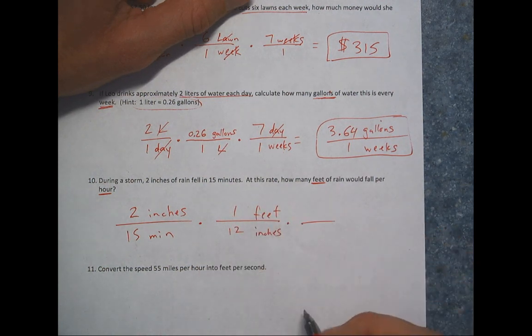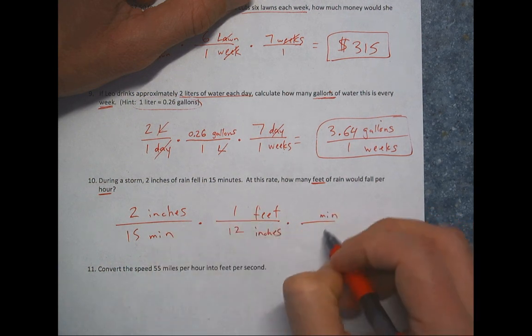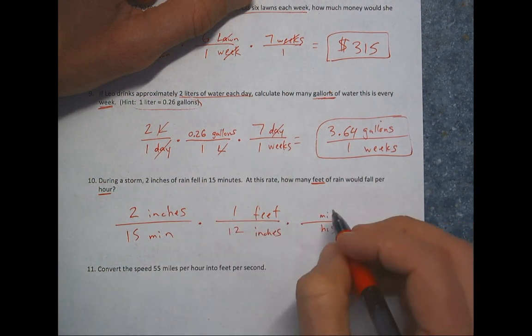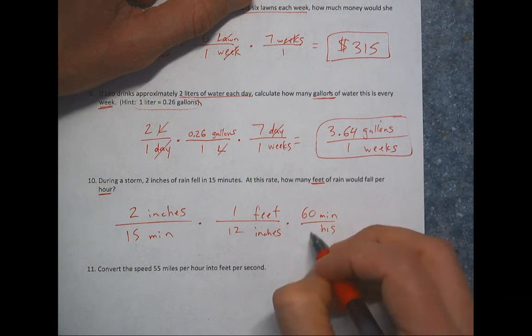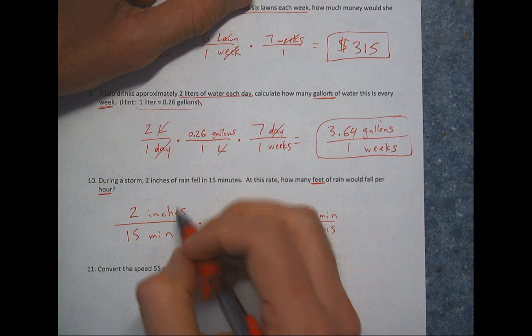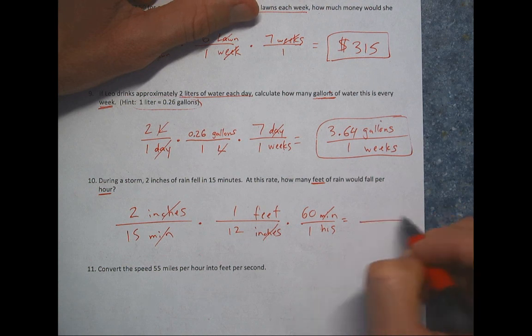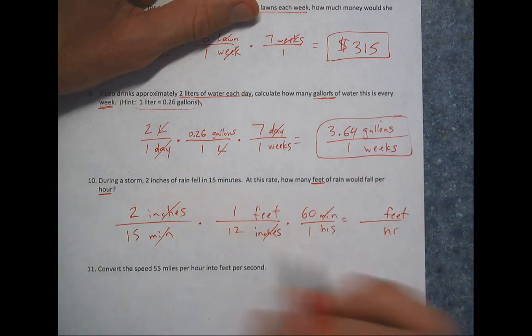And then my next conversion, we have to go from minutes to hours. I got to put minutes up top so it cancels, hours on the bottom. So how many minutes in an hour? 60 minutes, 1 hour. Before you worry about running the numbers, cancel your units and make sure it's going to produce what you want. It's going to give me feet per hour. That's what we want, so we're good.